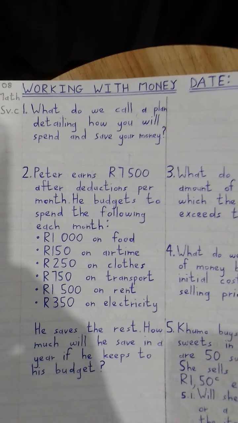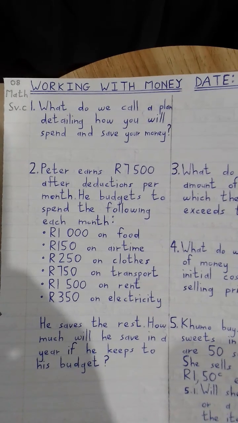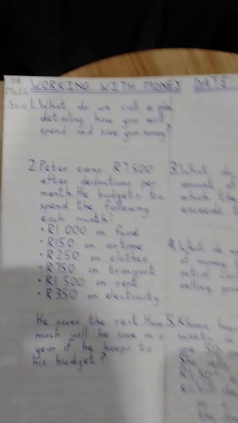So number 1 states, what do we call a plan detailing how you will spend and save your money? Remember, that is called a budget.